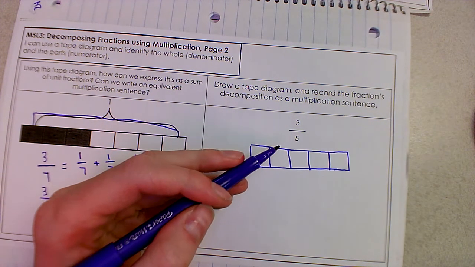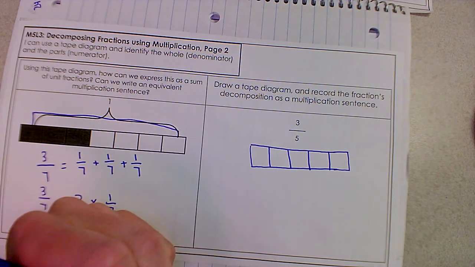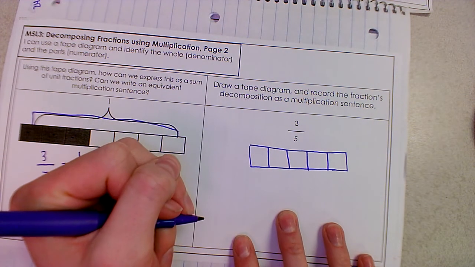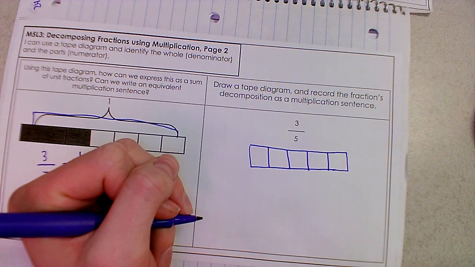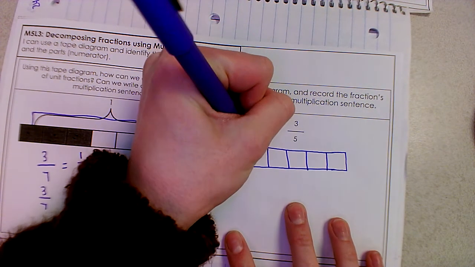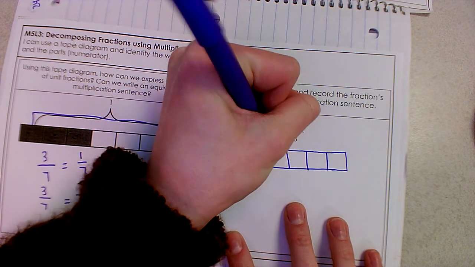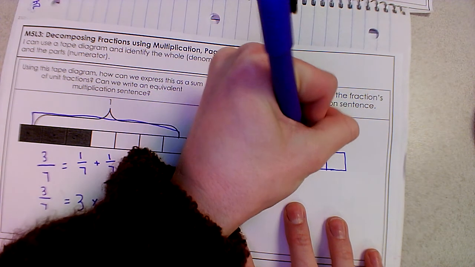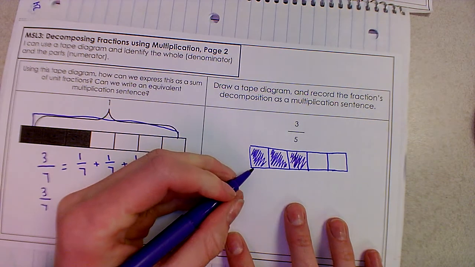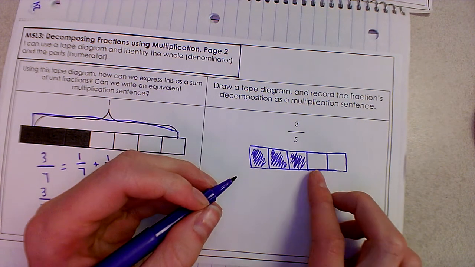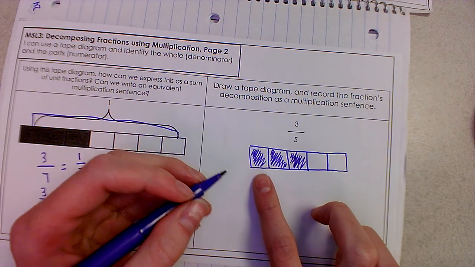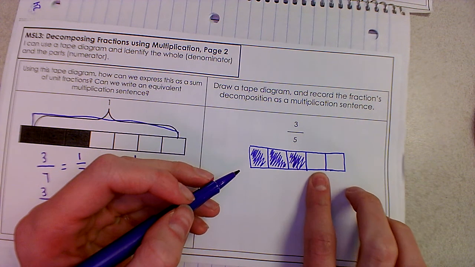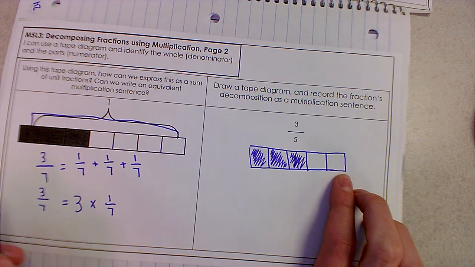And then 3 is in the numerator. So remember, that would represent the parts shaded because it is the parts of the whole. So we would shade 1, 2, and 3. And remember, every box is 1/5. So we have 1/5 plus 1/5 plus 1/5 plus 1/5 plus 1/5.